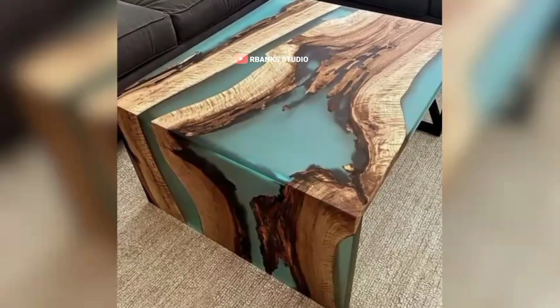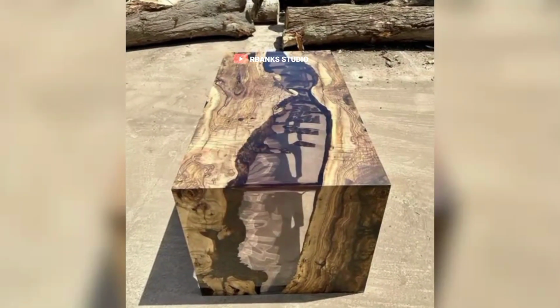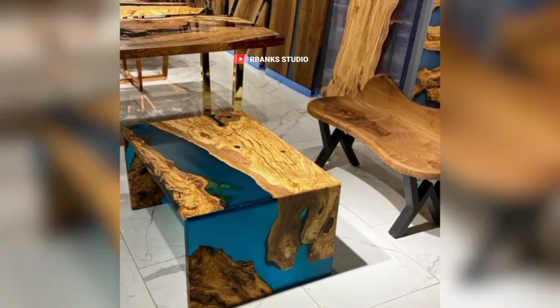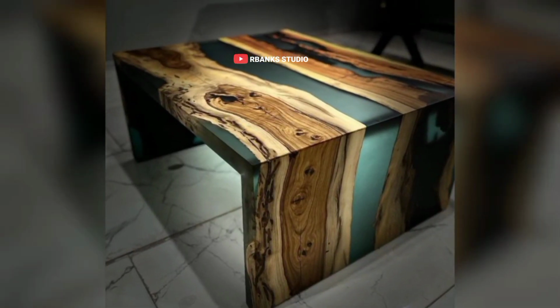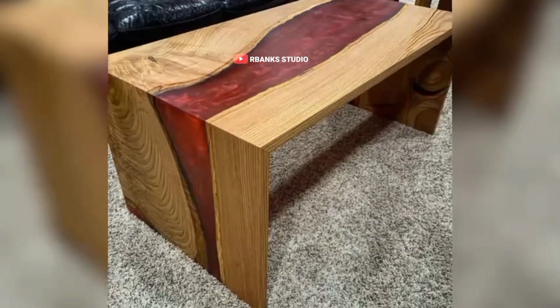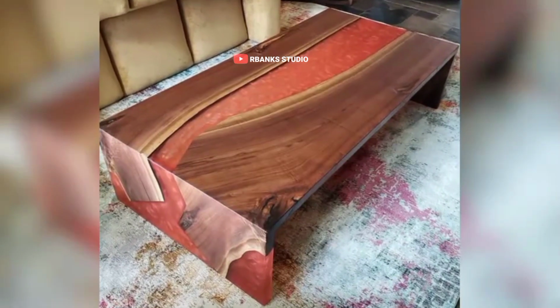How does the epoxy waterfall table's overall aesthetic contribute to its visual impact? And more importantly, does it evoke a specific mood or theme? If so, how effectively is this conveyed?